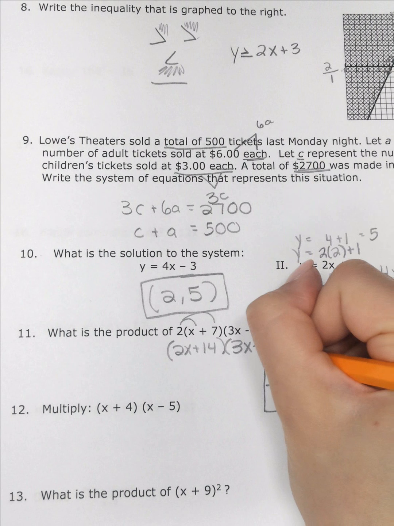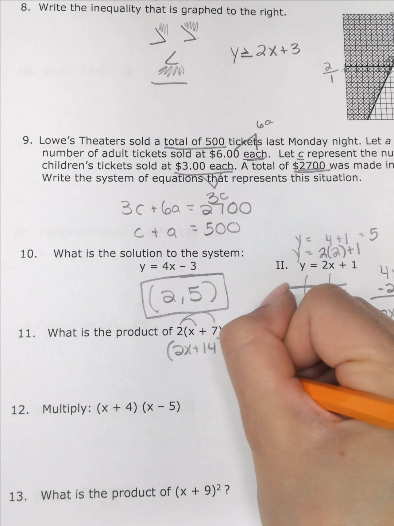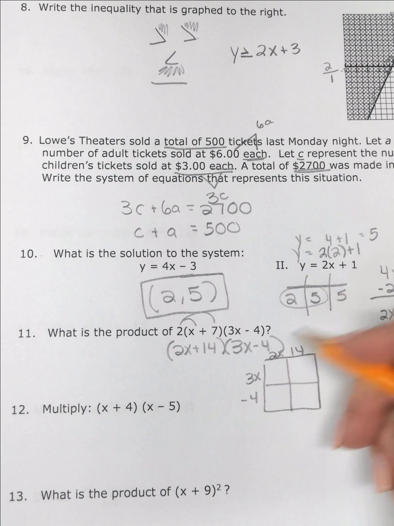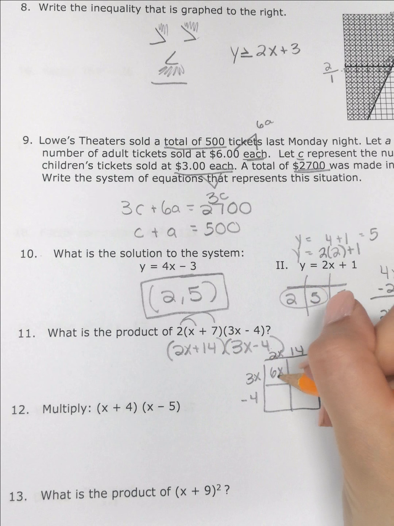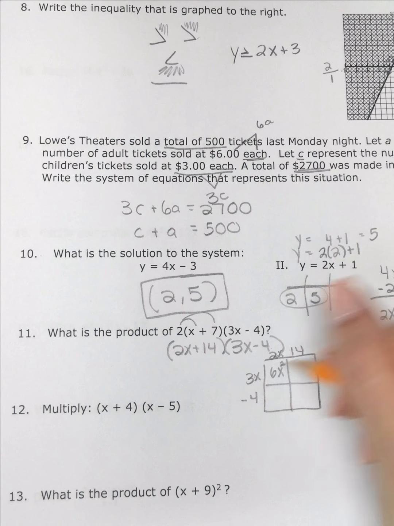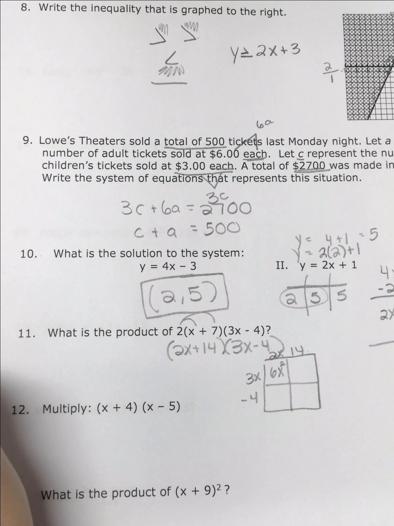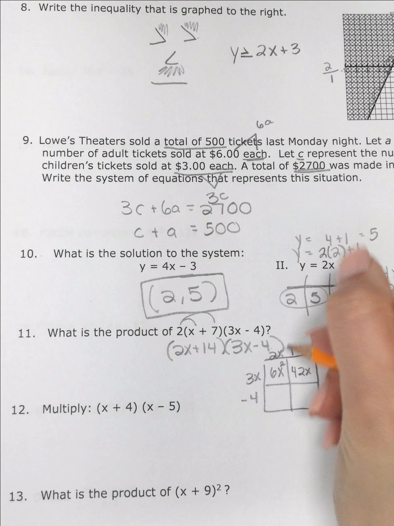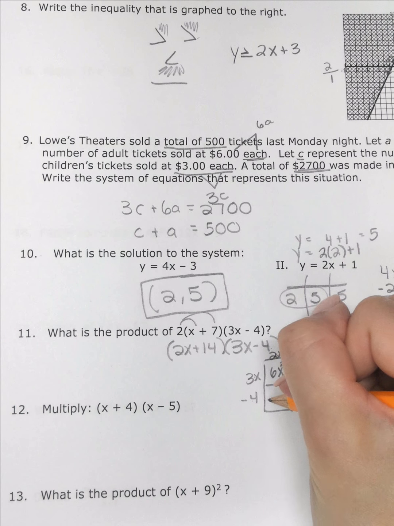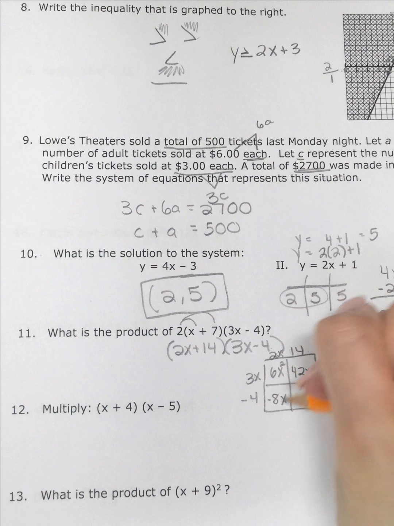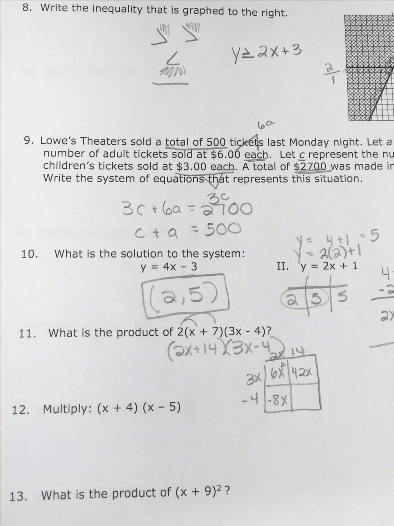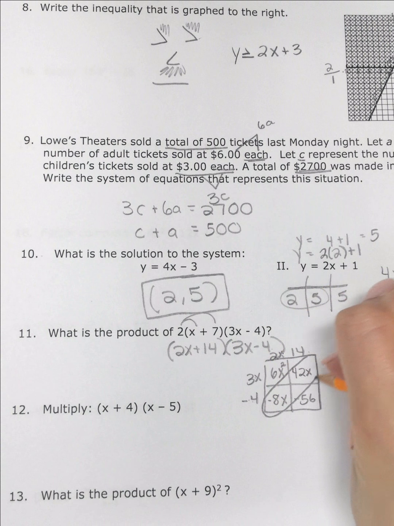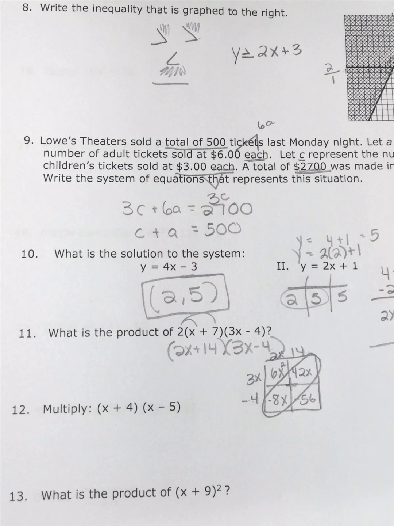So we have 2x plus 14 and 3x minus 4. 3x times 2x, 3 times 2 is 6, x times x is x squared. 3x times 14, so 3 times 14 is 42, and it has an x. 2x times a negative 4 is a negative 8, and then x. Negative 4 times 14 is a negative 56. You can combine by adding, see the little plus sign right there, the diagonal.